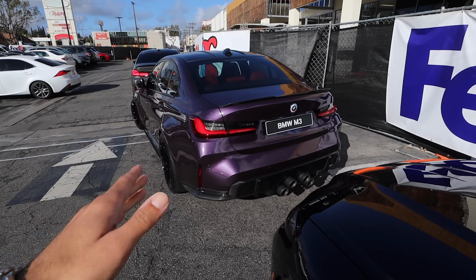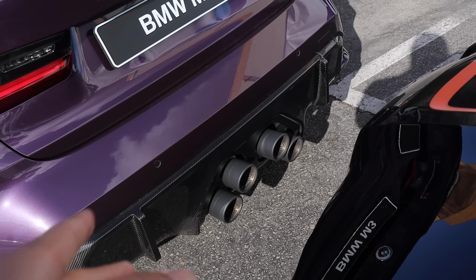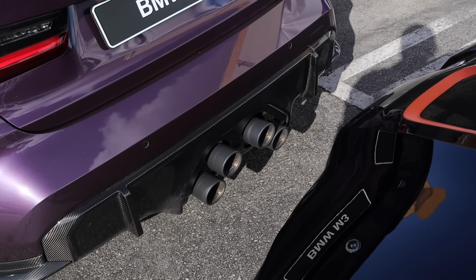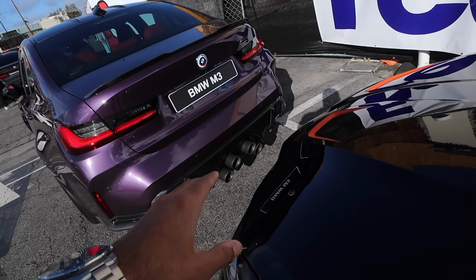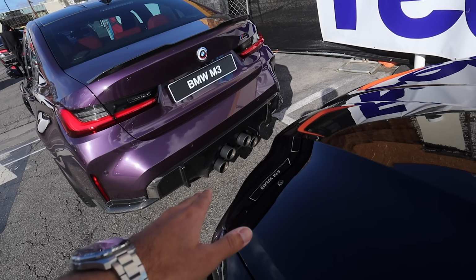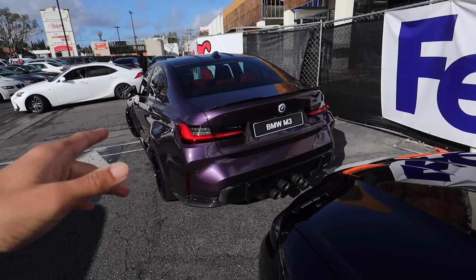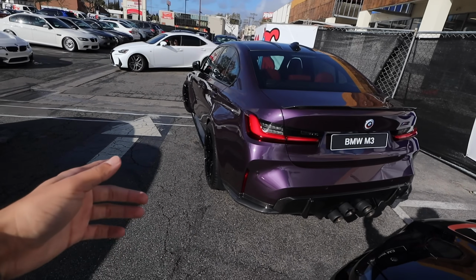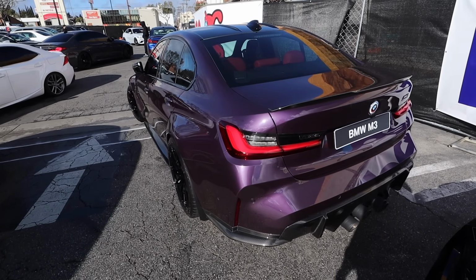Check out this G80 M3 with the purple color, the new M Performance exhaust with the kind of different diagonal design. Let me know what you guys think about this setup. I'm personally not the biggest fan. I probably wouldn't go for that option. I like the more traditional look, but it still looks really cool. Not to mention the whole spec on this car, the purple with the red interior, black wheels, giant carbon fiber diffuser as well. I mean, this is just a sick spec.